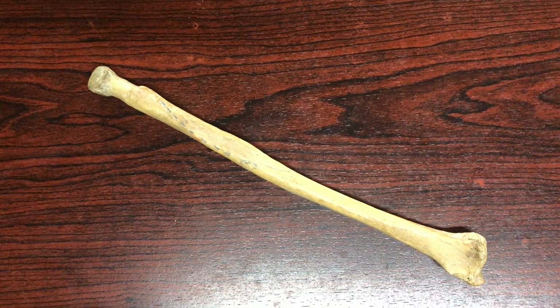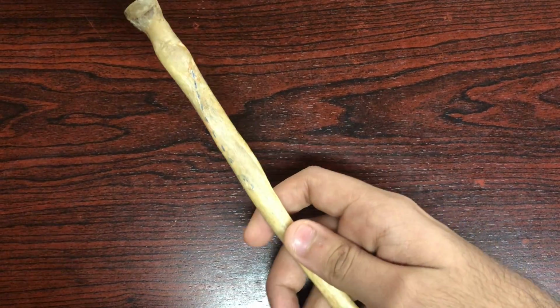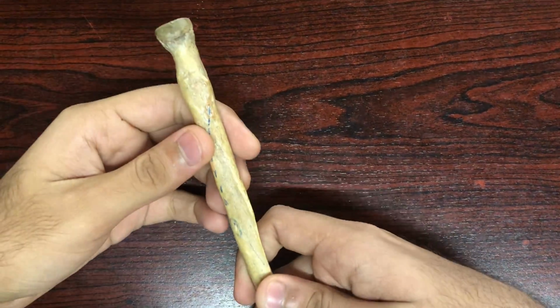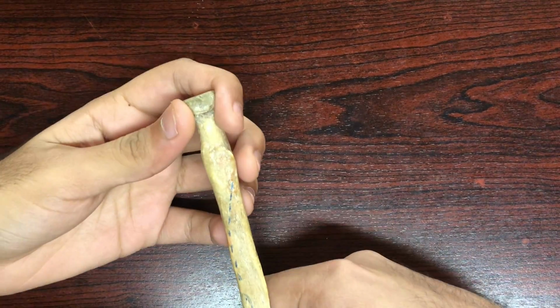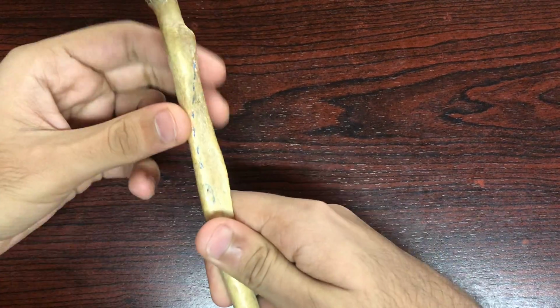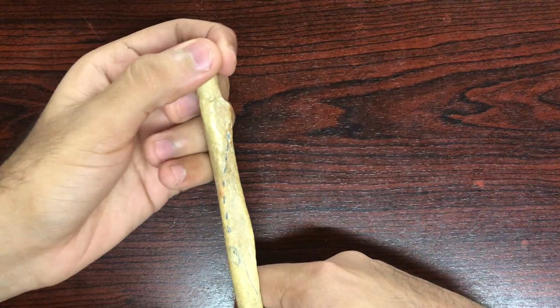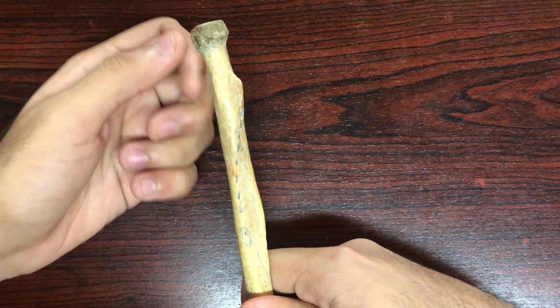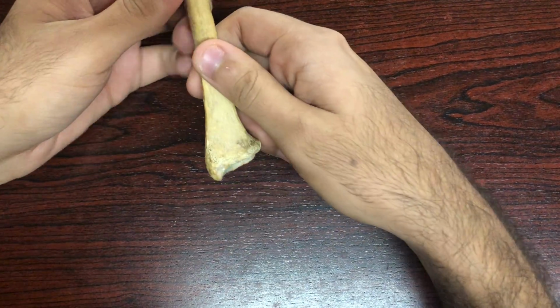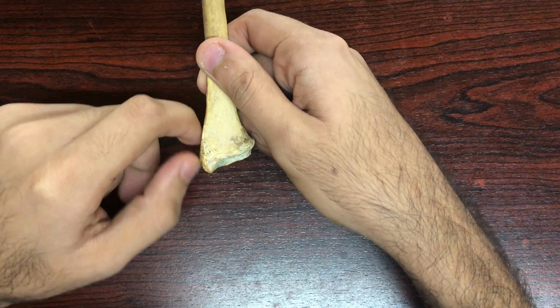Radius is the lateral bone of the forearm. It is homologous to the tibia of the lower limb. Like a typical long bone, it has an upper end, a lower end, and a shaft. The upper end of the radius is cylindrical and disc-like. The lower end has a specific lateral projection termed the styloid process.